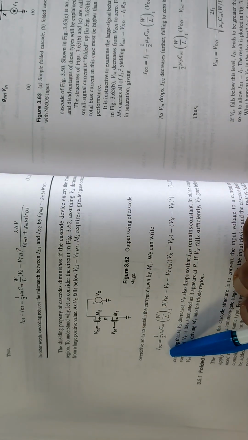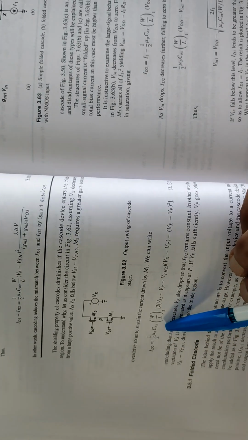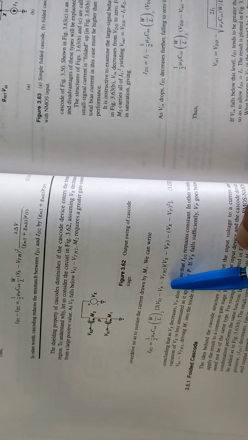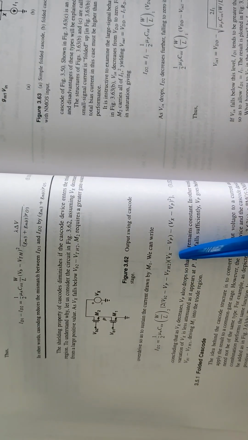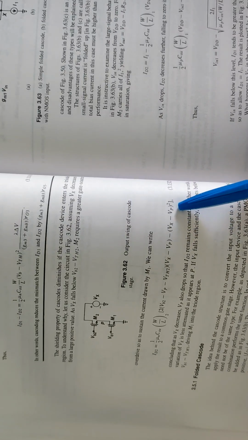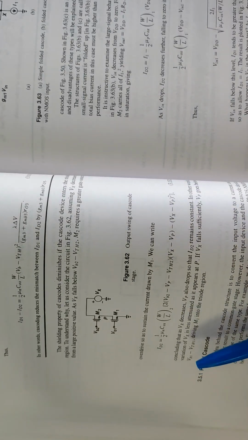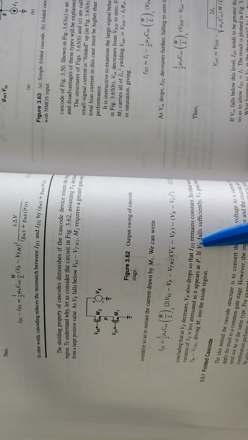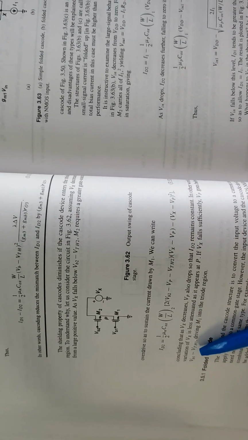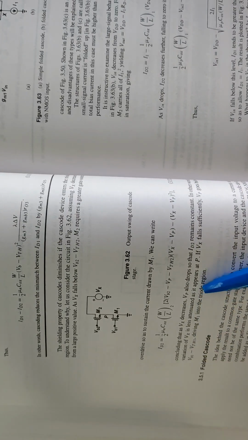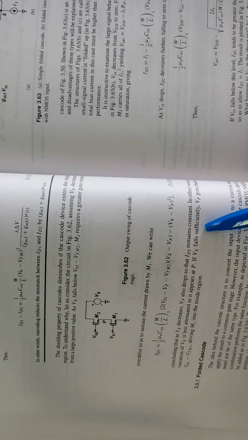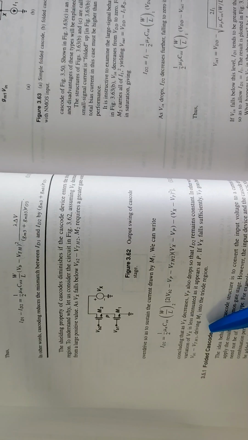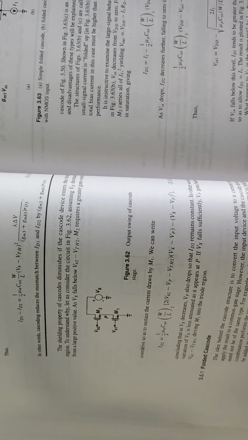Here you can see in the figure the output swing of the cascode stage. We can write ID2 equal to 1/2 mu n Cox (W/L)2 (VB2 minus VP minus VTH2) squared, concluding that as Vx decreases, VP also drops so that ID2 remains constant. In other words, the variation of Vx is less attenuated as it appears at P. If Vx falls sufficiently, VP goes below VB1 minus VTH1, driving M1 into the triode region.